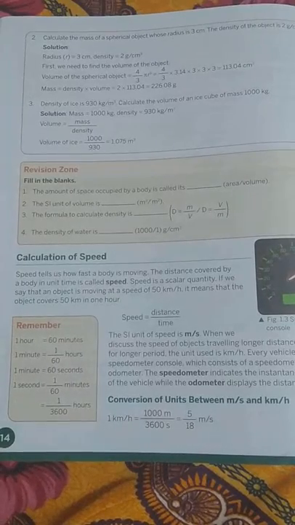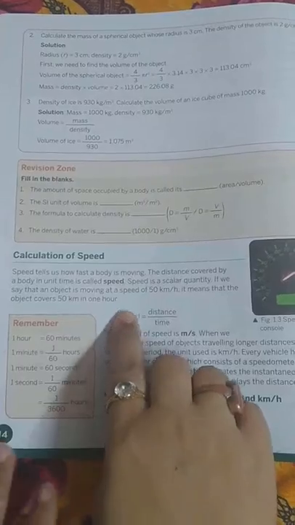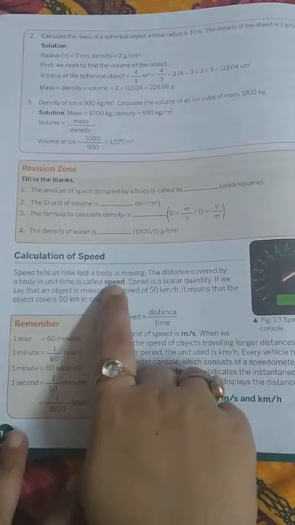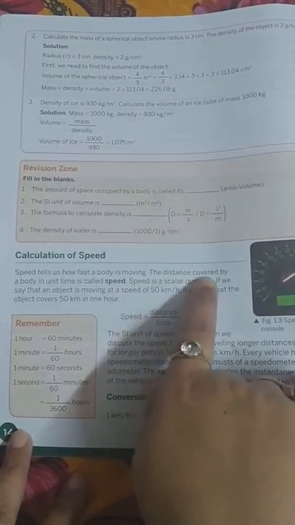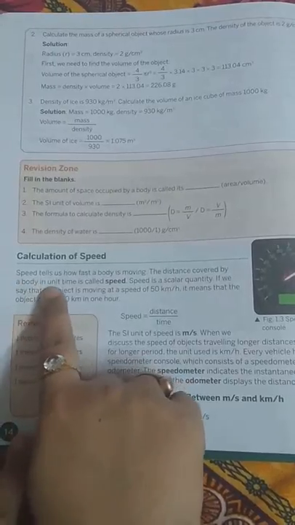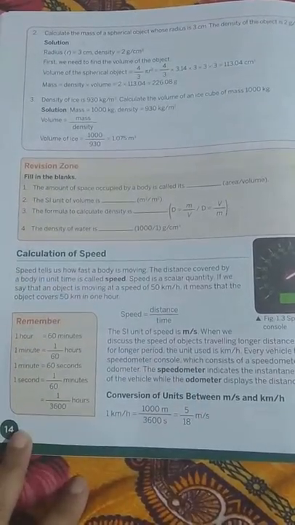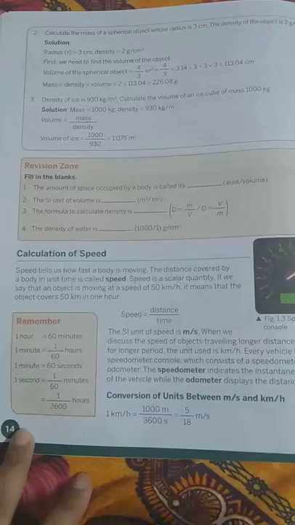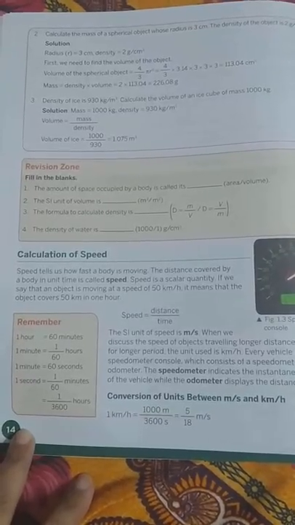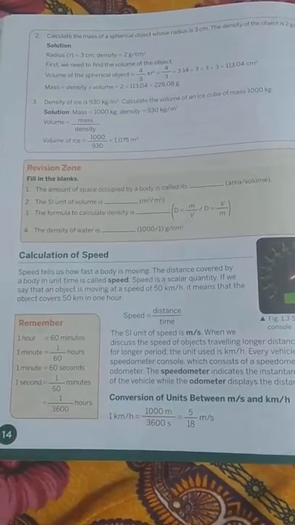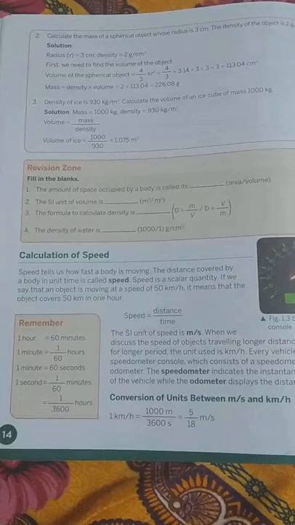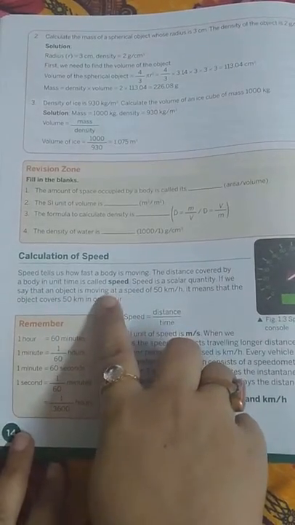Now let us look at the calculation of speed. What is speed? Speed is also a physical quantity. It is the distance covered by a body in unit time, or per second. In 1 second, how much distance is covered by a body, that is known as the speed of that body.